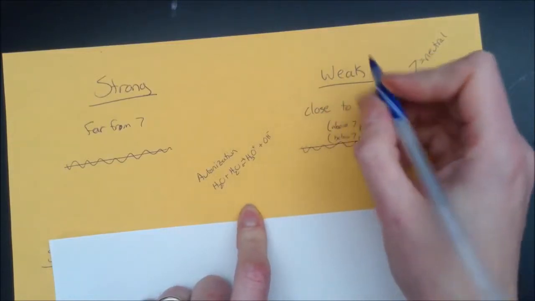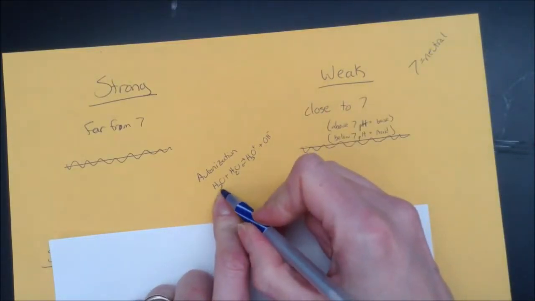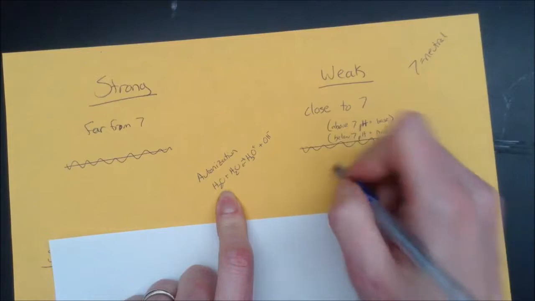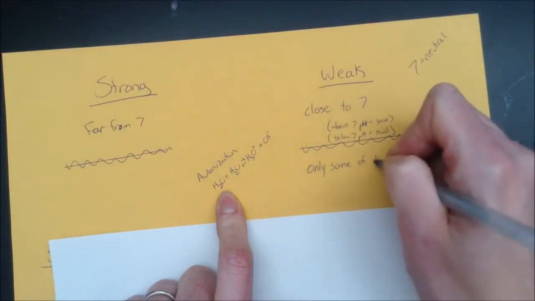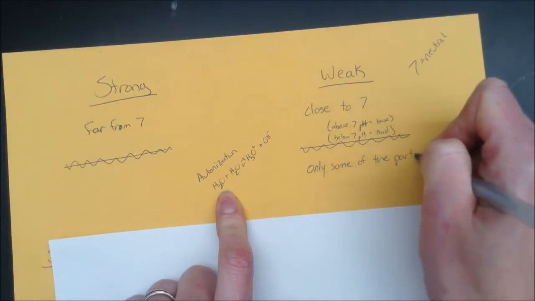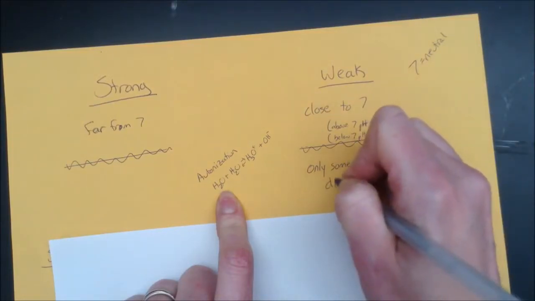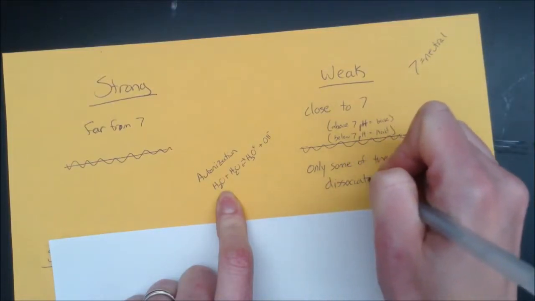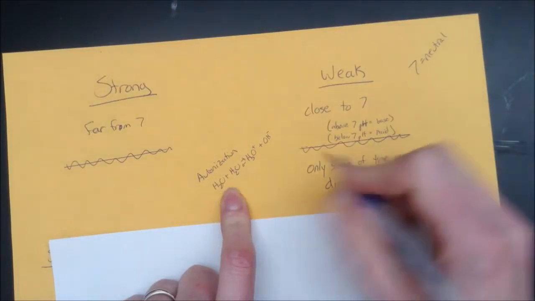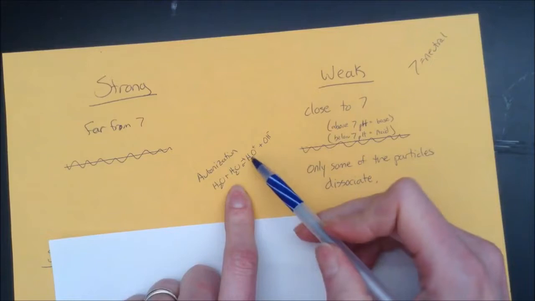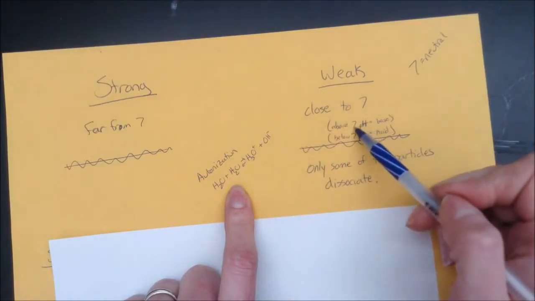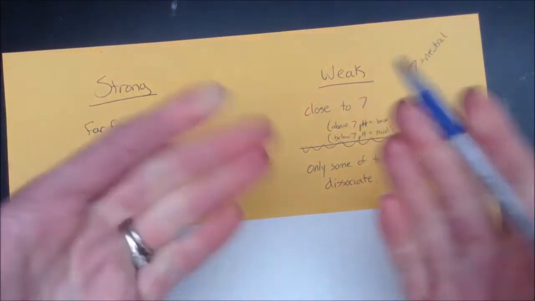When you have a weak base, only some of the particles dissociate to make some of the hydronium and some of the hydroxide. So that's actually why it has a pH closer to 7, because of the ratio of the hydronium to hydroxide.